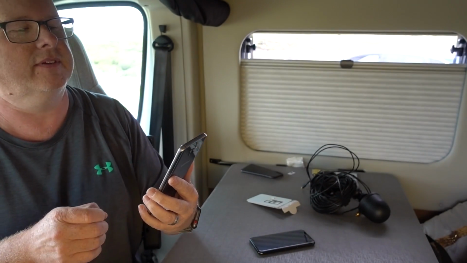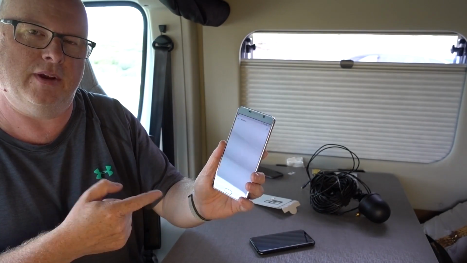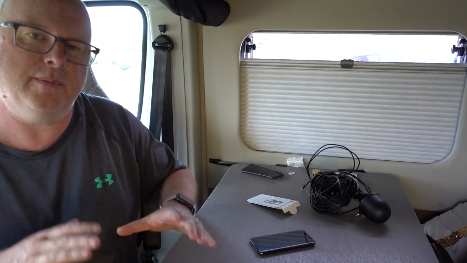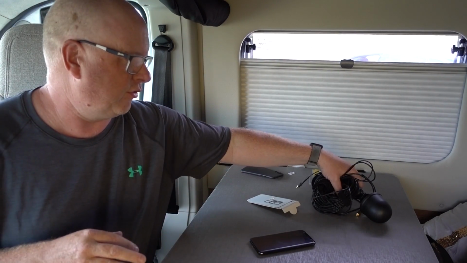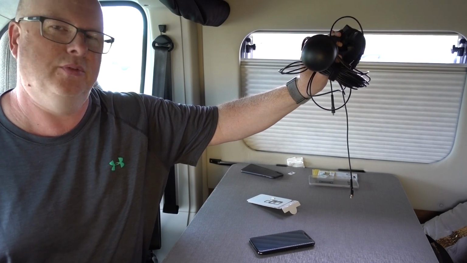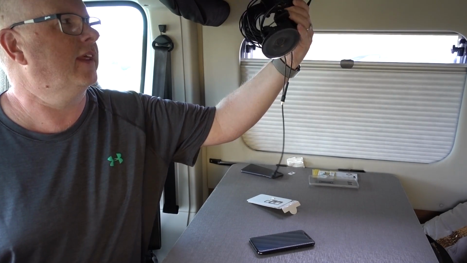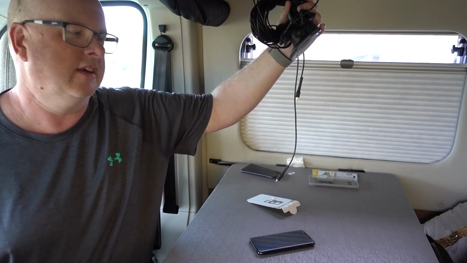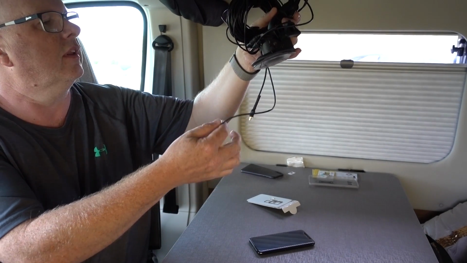We've even got a little text message. So there we go, a few tweets coming through, so it's all working fine. So now that we got that working, what I want to do now is try this professional version of a signal booster. I'm going to suction mount that to the top of the van, reconnect it, and then we'll see how we get on.